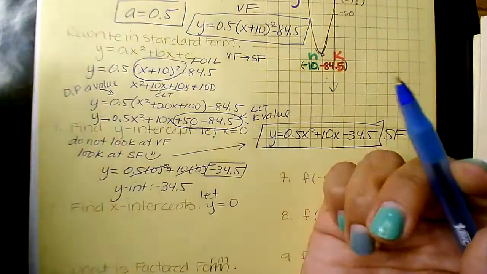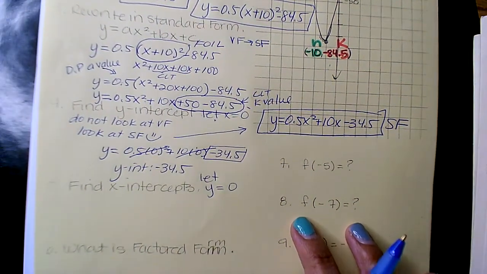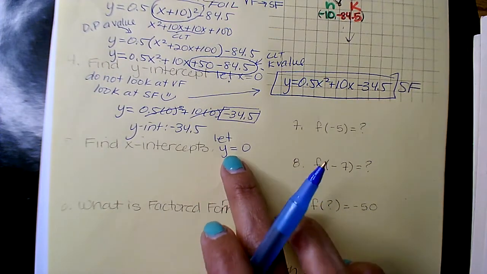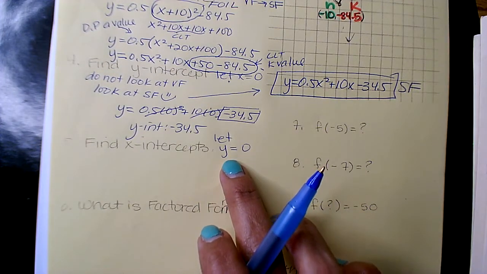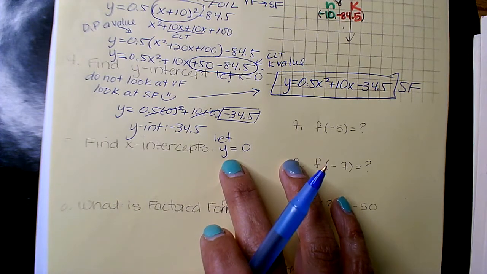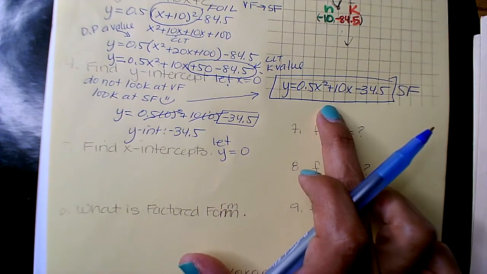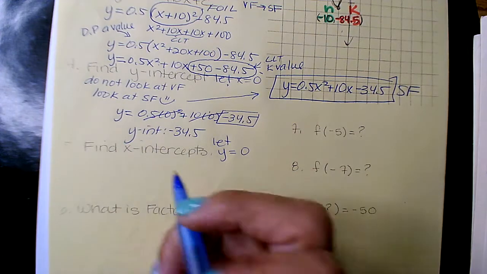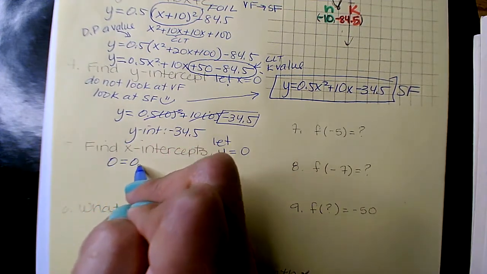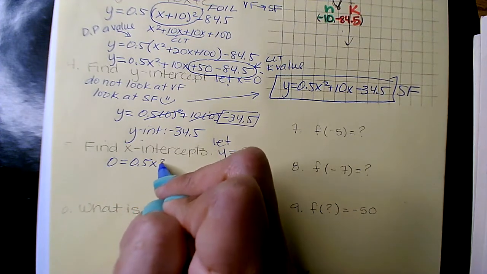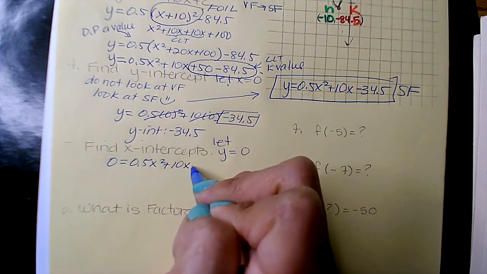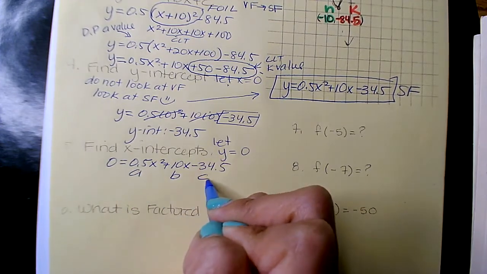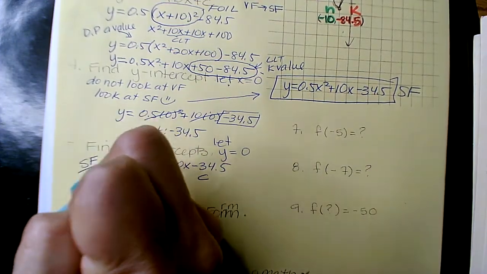So now we're going to find our x-intercepts, right? Okay, so how do you find the x-intercepts? You got to do the math. You have no choice. All right. Quadratic formula. Yes? So if I let y equal 0, right? A, B, C. This is standard form.